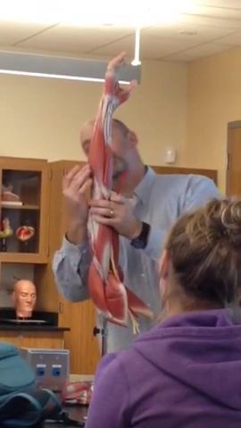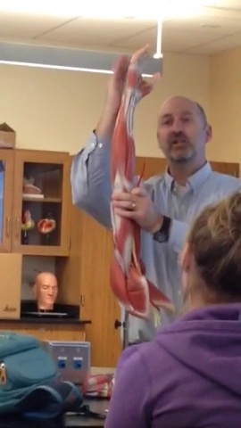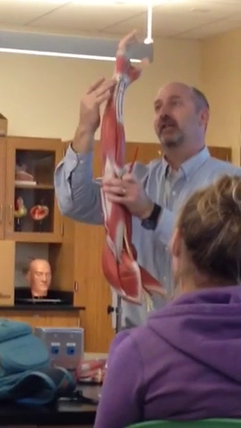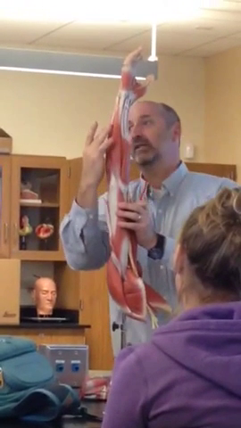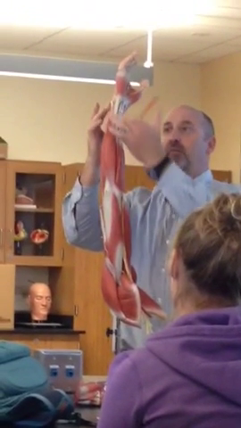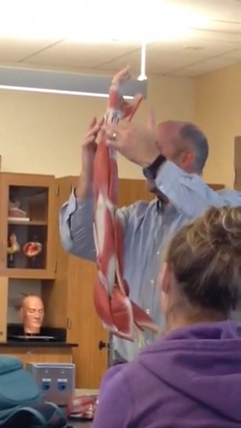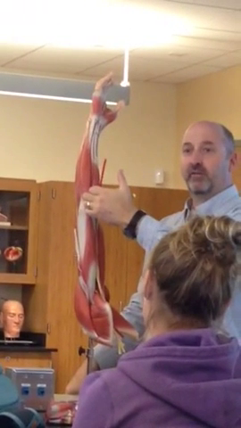So this one that's more on the posterior side right here is going to cause extension of the wrist, and it's at the ulnar side here. So this is where your skeletal system comes into play. Because this muscle extends the wrist on the ulnar side, its name is the extensor carpi ulnaris. The one right next to it, because it's on the anterior side of the wrist, is going to be the flexor carpi ulnaris.